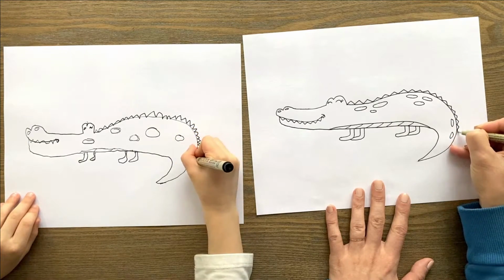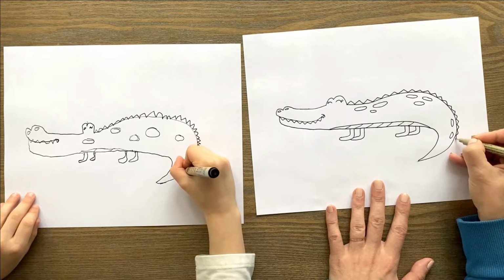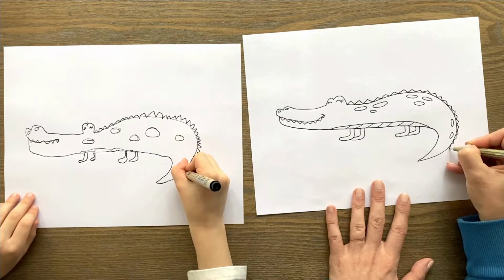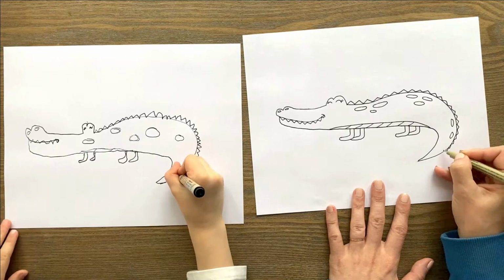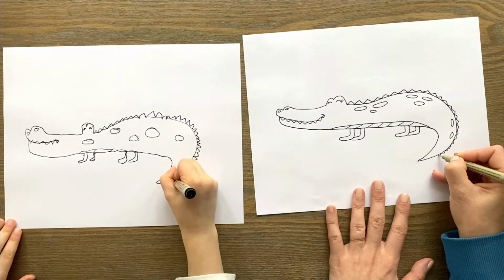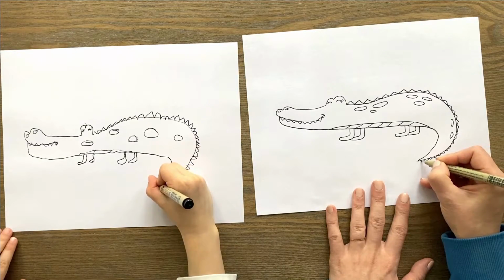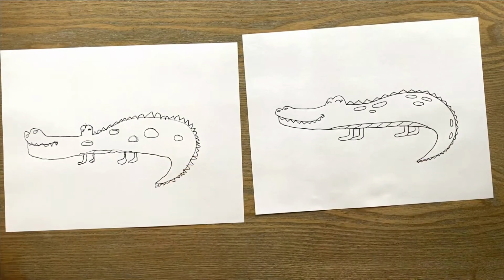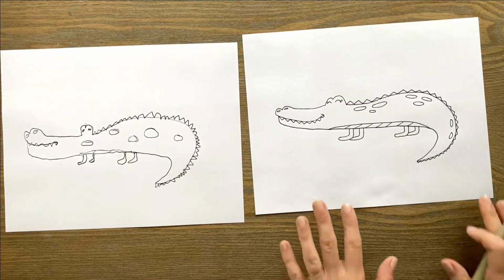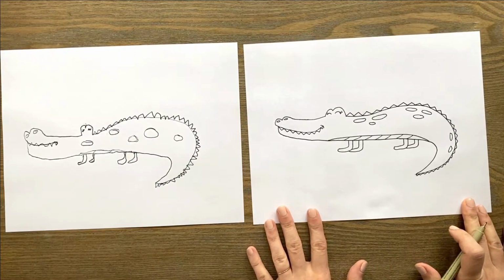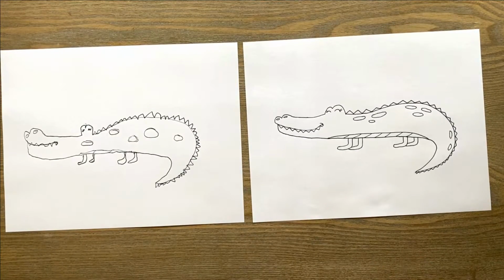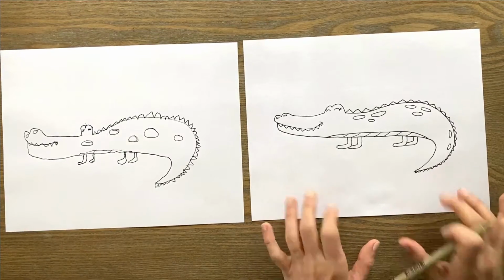Following this. Smaller is harder. Yeah, smaller can be a little bit trickier than bigger, because bigger is much easier. Yeah, bigger is a little bit easier than this teeny tiny. There you go. Ooh. Well, what do you think? Yeah. Alligators? Yeah. I think we're done.